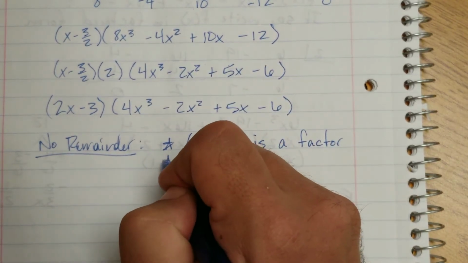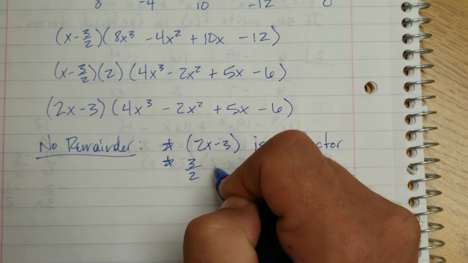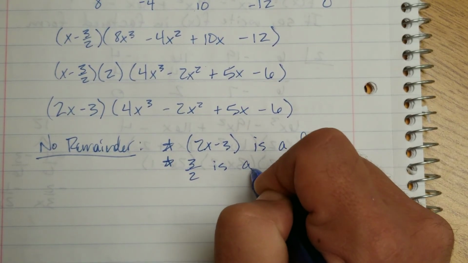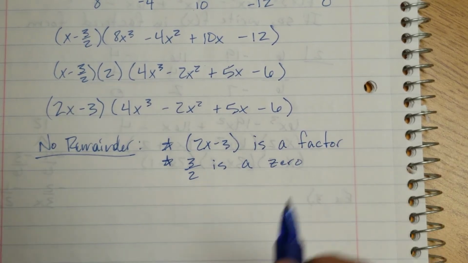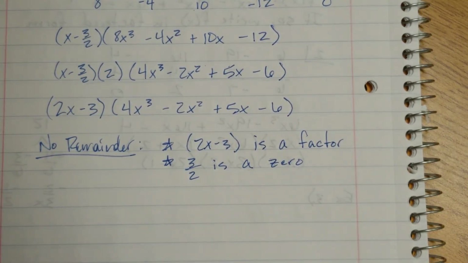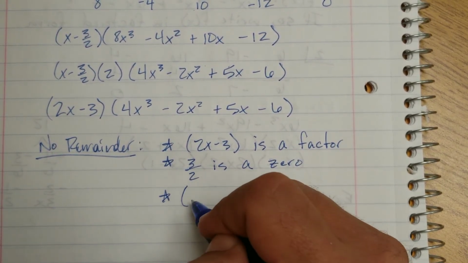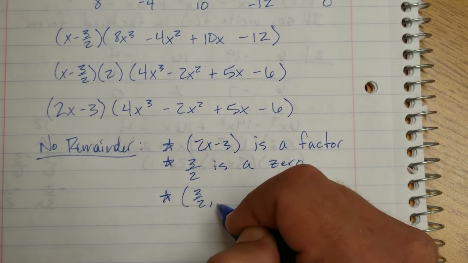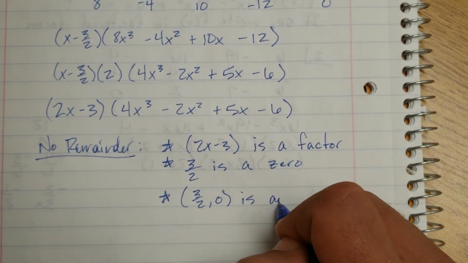Which also tells us that 3/2 is a 0 or a root, which means that 3/2 comma 0 is an x-intercept.